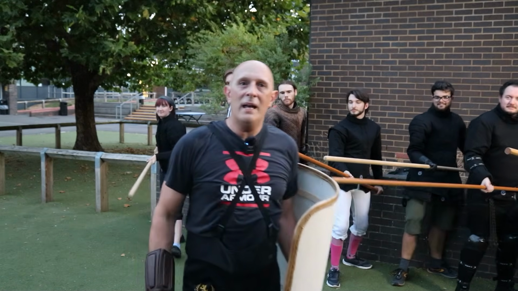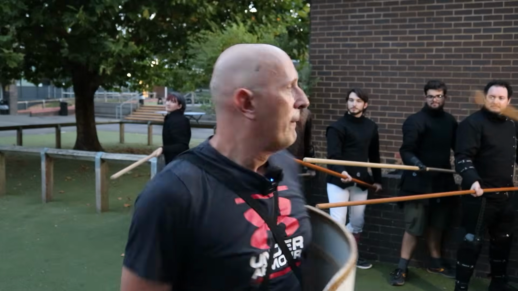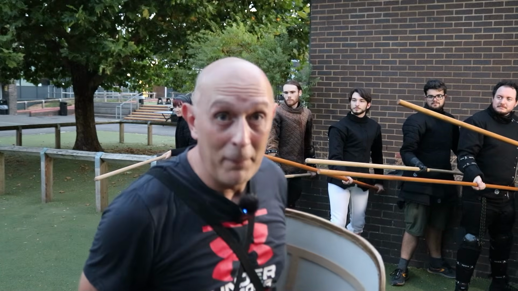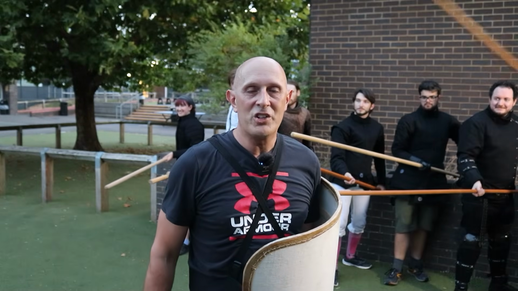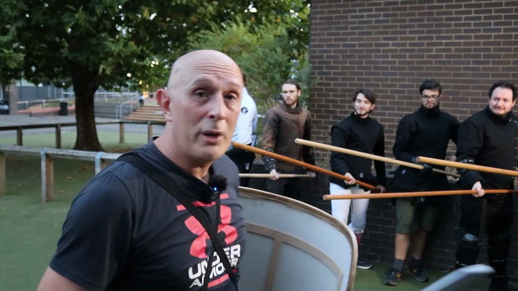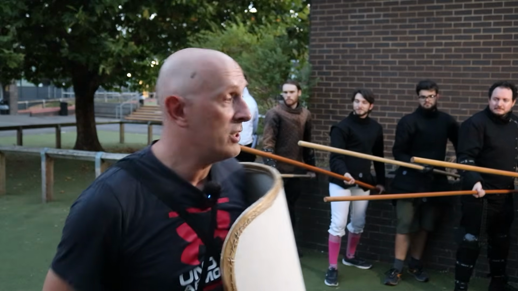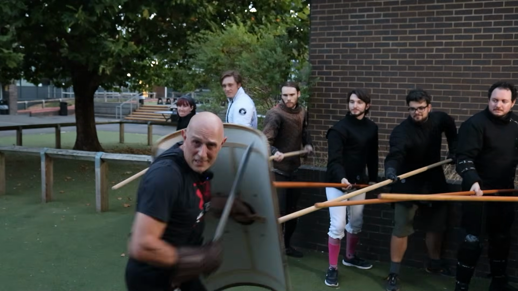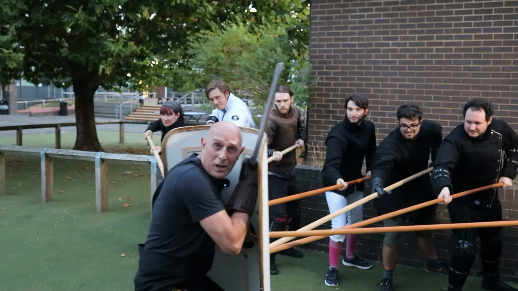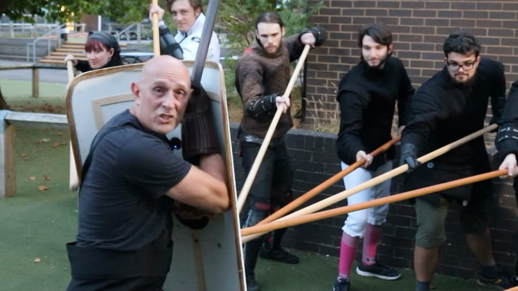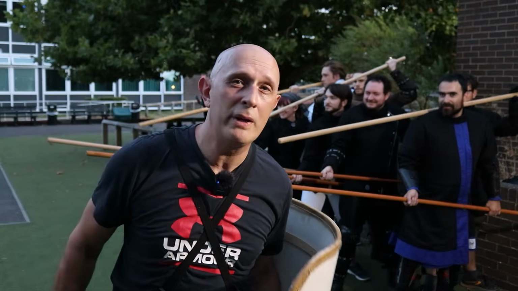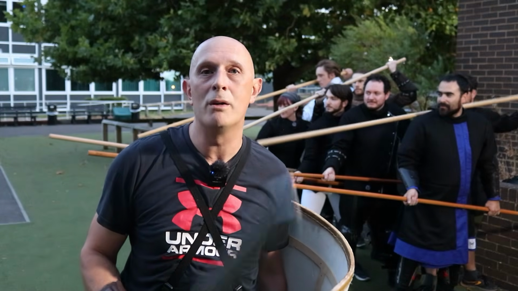So absolutely, if it's one shield person versus in this case 7 pikemen, you're probably not going to do very well as a single swordsman with a shield. But even in that situation, they still have to get around the shield. And as you will see there, it's still not as simple as you might think, because you're essentially inside the scutum.